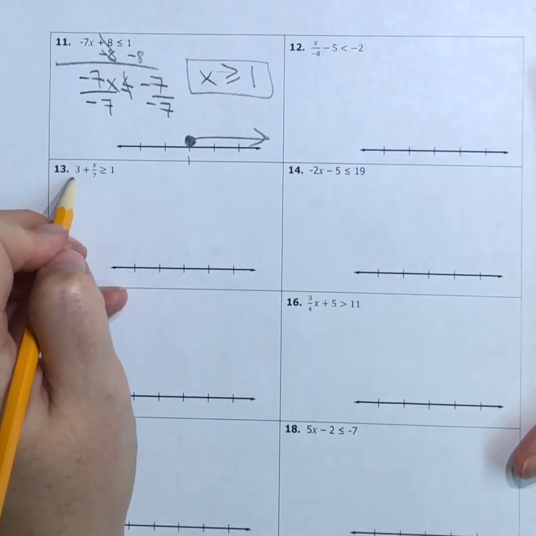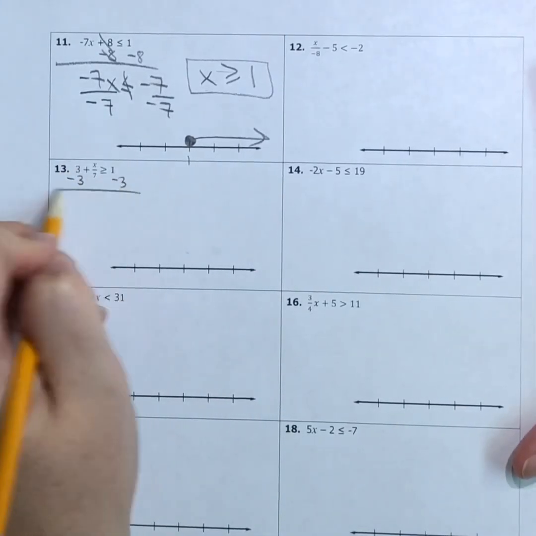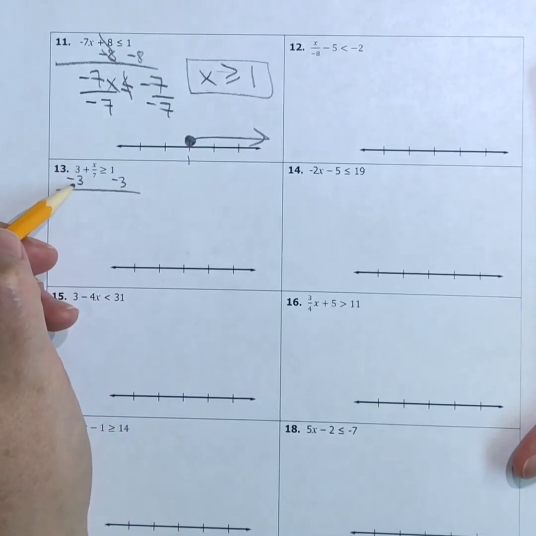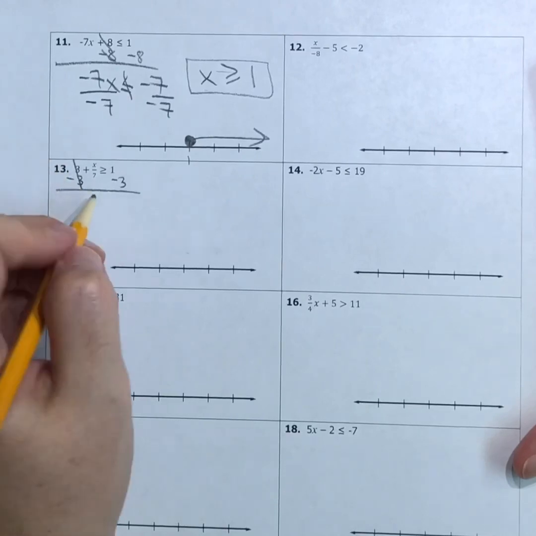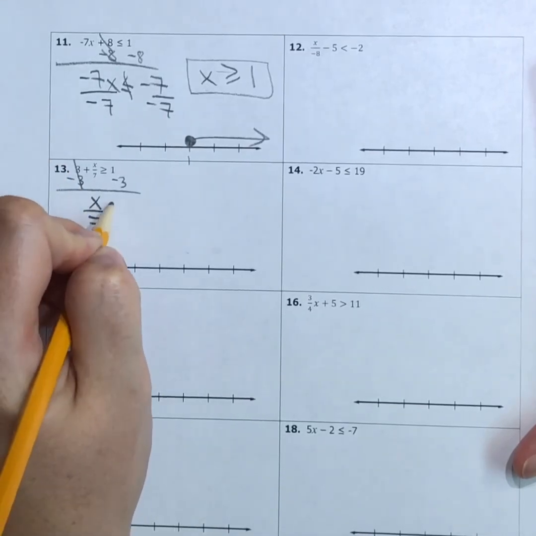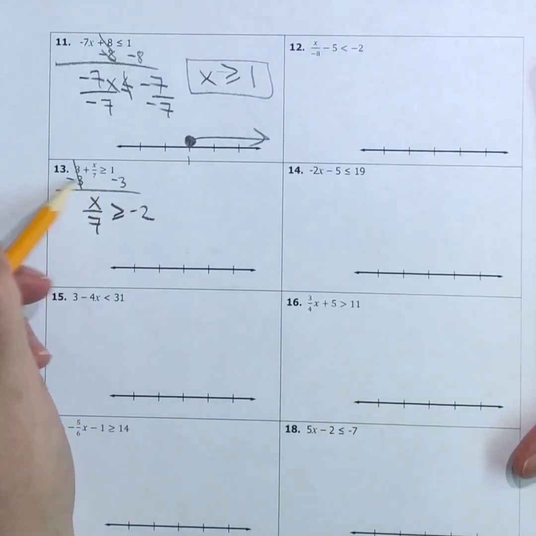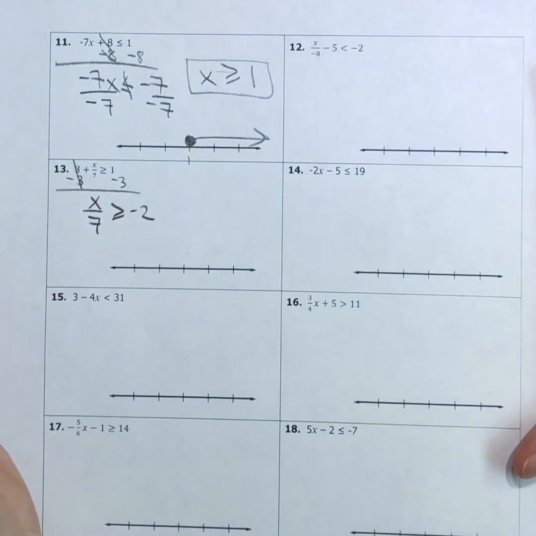So if you look at that 3, we're going to subtract 3 on both sides, because a positive 3 is eliminated with a negative 3. So those eliminate. So I have x over 7 is greater than or equal to negative 2. And remember, we do not need to flip the inequality symbol if you're subtracting 3 on both sides.